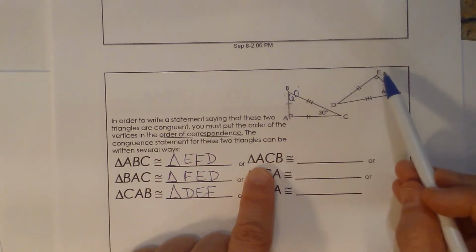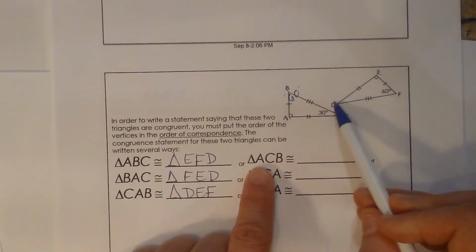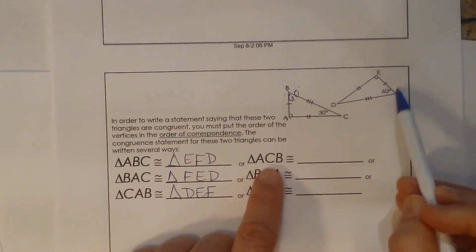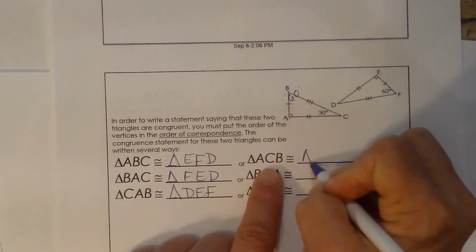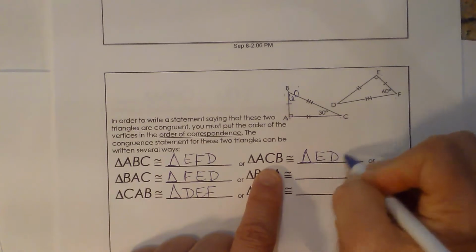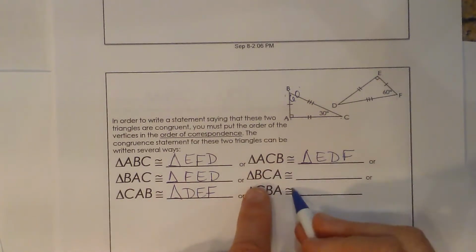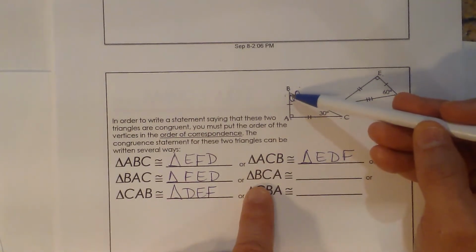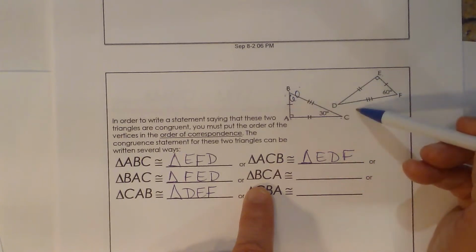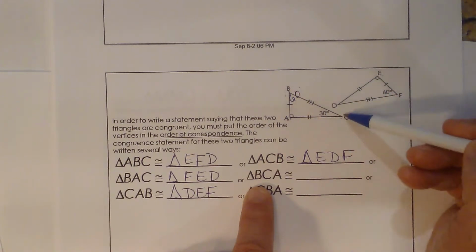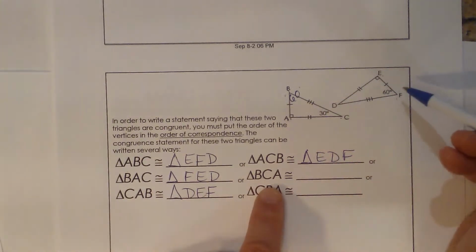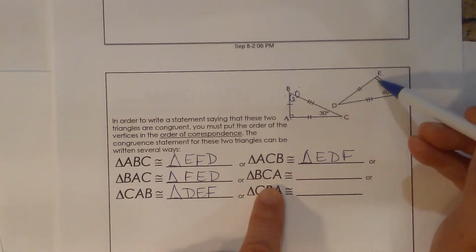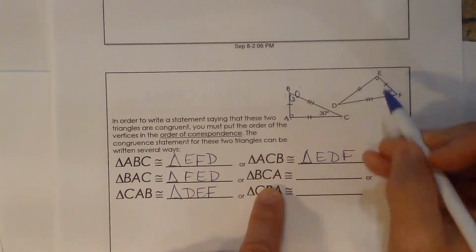So this one would be 90 to 30 to 60, and that would be E, D, F. Okay, another way to name this triangle, instead of going BAC, I can go BCA. So 60 to 30 to 90. So that's FDE.